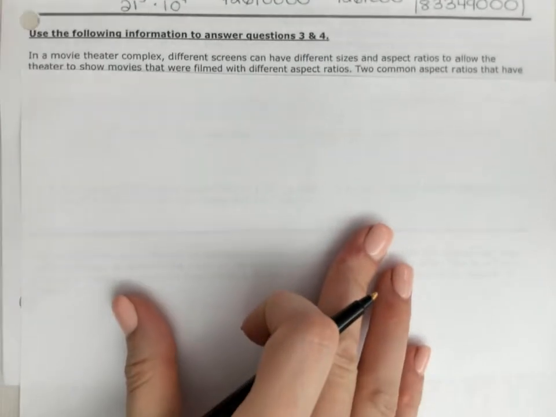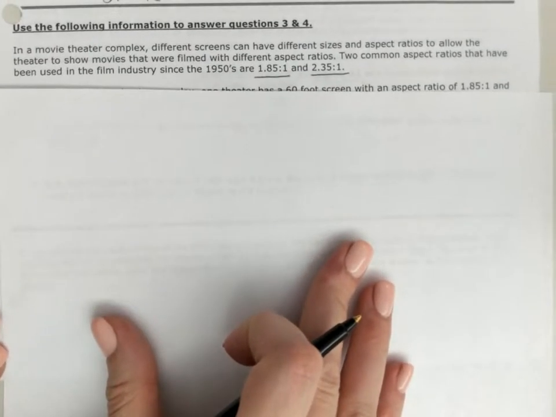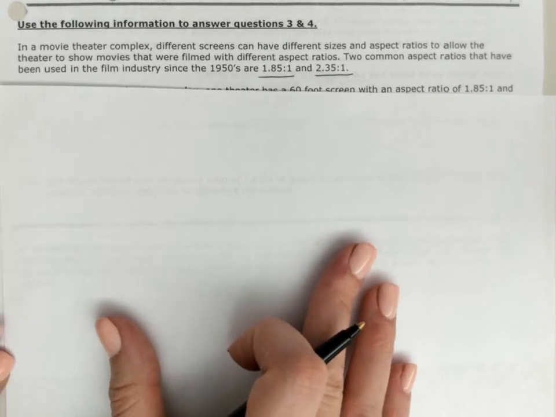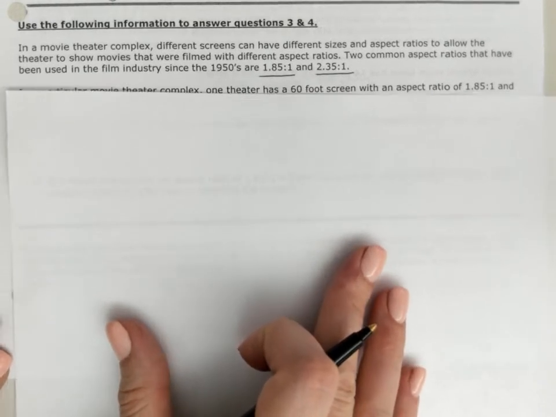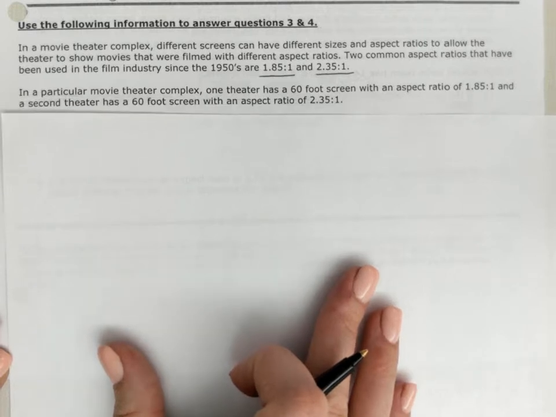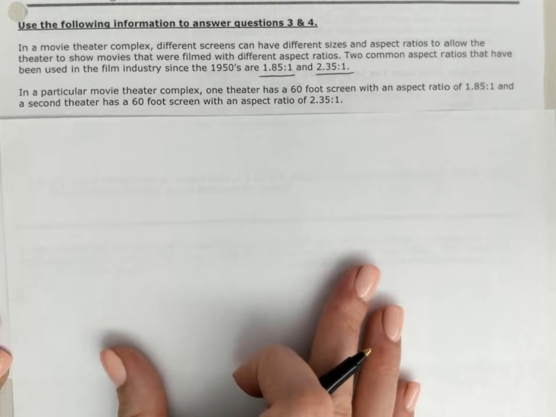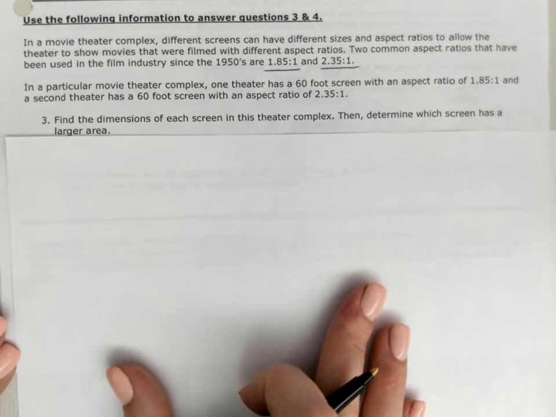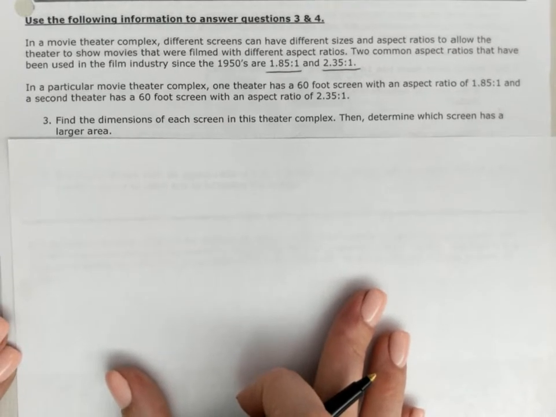Use the following information to answer questions 3 and 4. In a movie theater complex, different screens have different sizes and aspect ratios to allow the theater to show movies that were filmed with different aspect ratios. 2 common aspect ratios that have been used in the film industry since the 1950s are 1.85 by 1 and 2.35 by 1. In a particular movie theater complex, one theater has a 60-foot screen with an aspect ratio of 1.85 by 1, and a second theater has a 60-foot screen with an aspect ratio of 2.35 by 1. Find the dimensions of each screen in this theater complex, then determine which screen has a larger area.